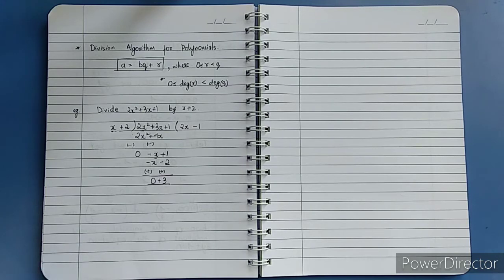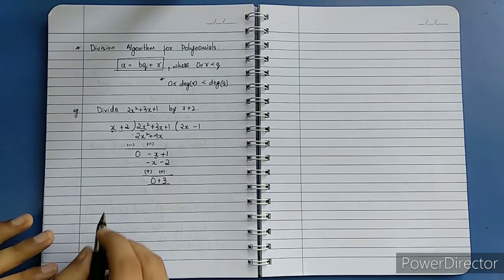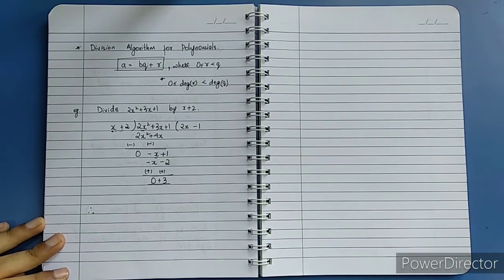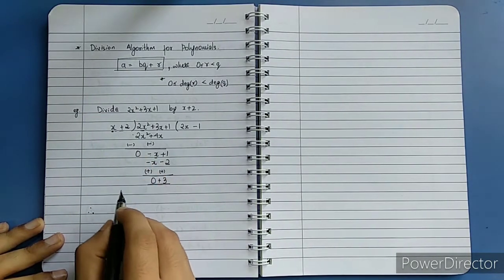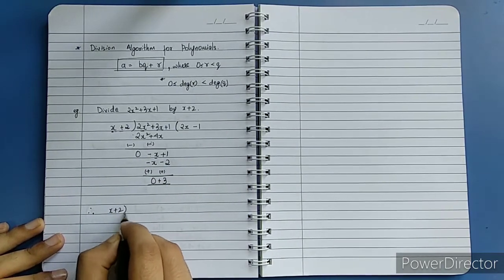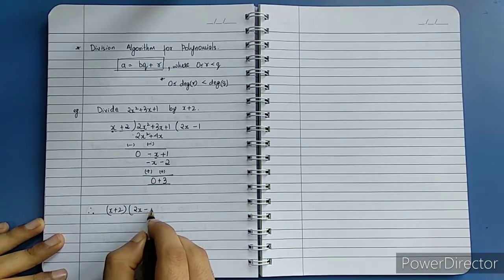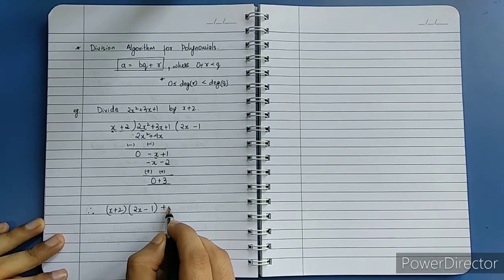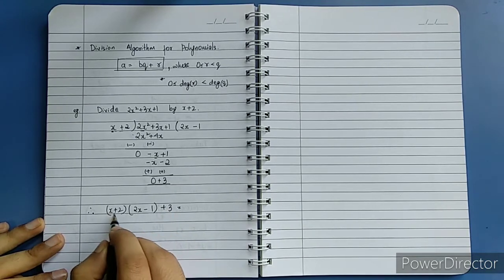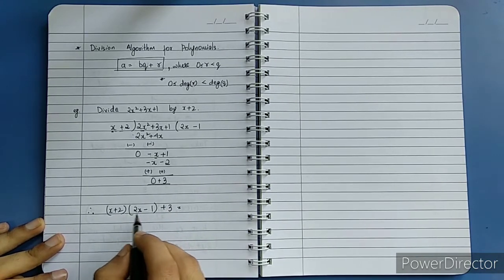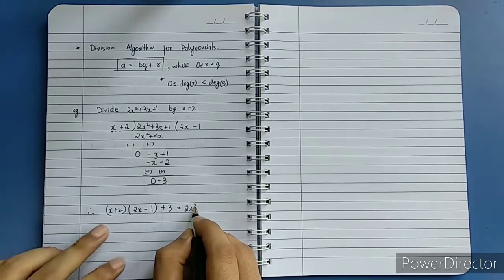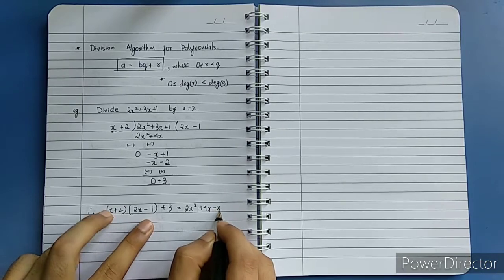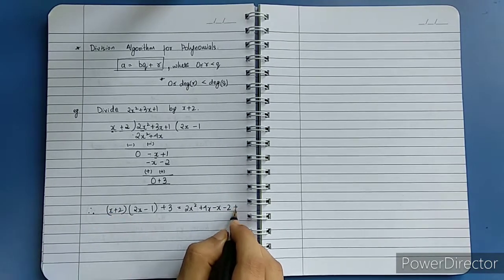So this is how division is done. Therefore, we can also check that x plus 2 into 2x minus 1 plus 3 is equal to x plus 2 into 2x minus 1, which is 2x square plus 4x minus x minus 2, plus 3.